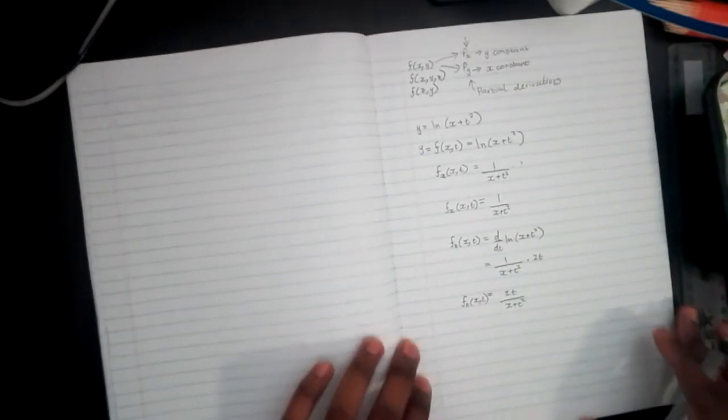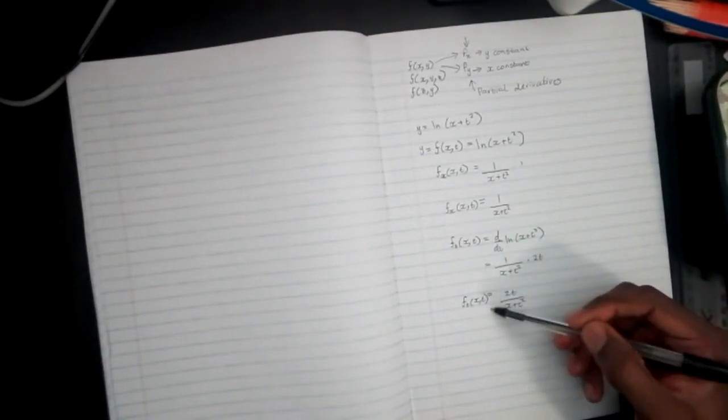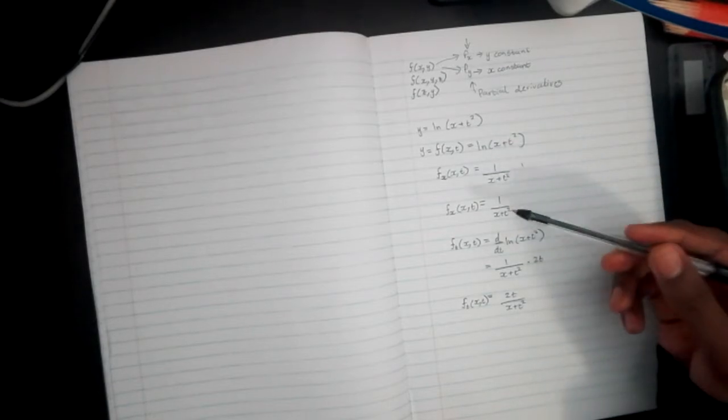So that f of x here and f of t there are our partial derivatives for that equation. So let's try another equation.